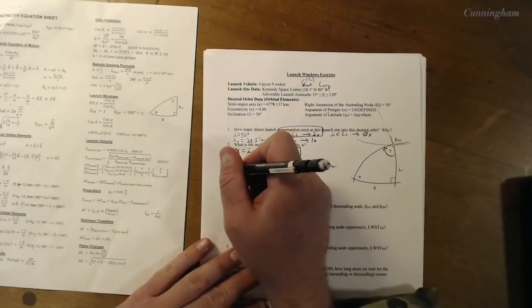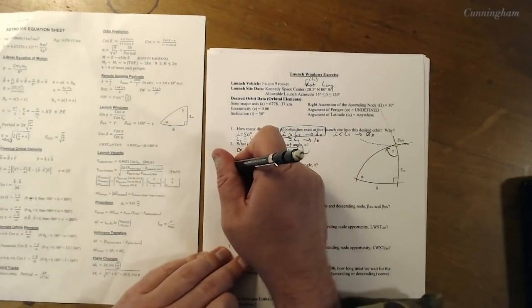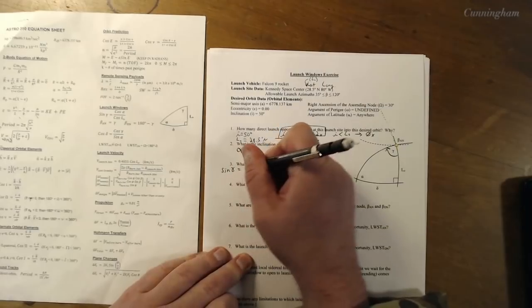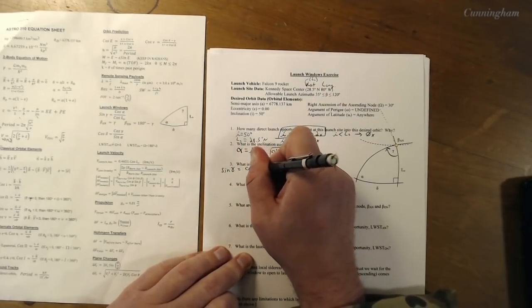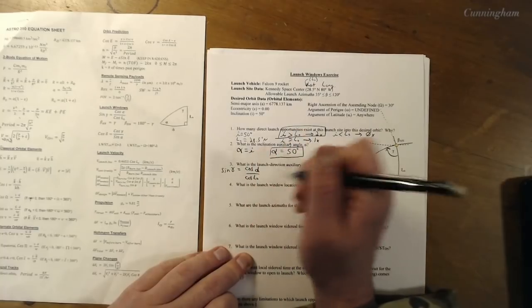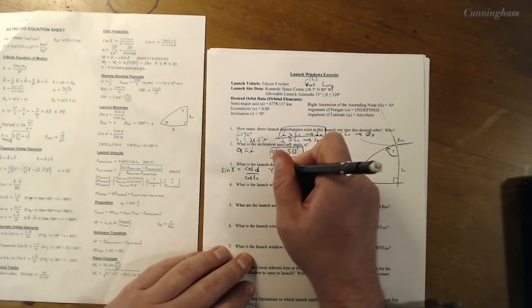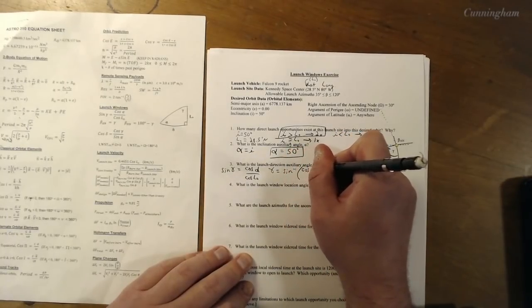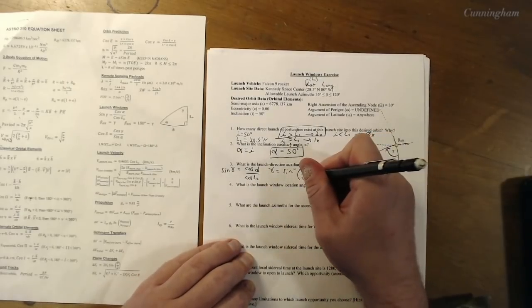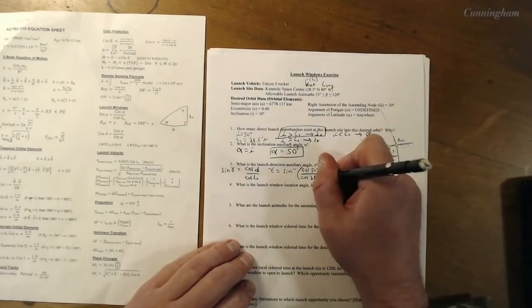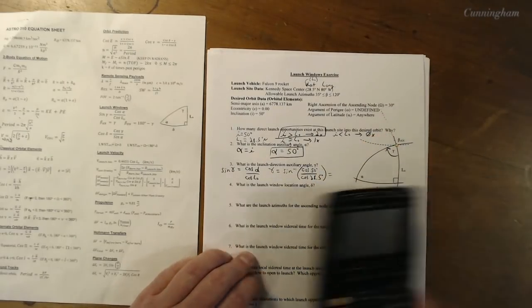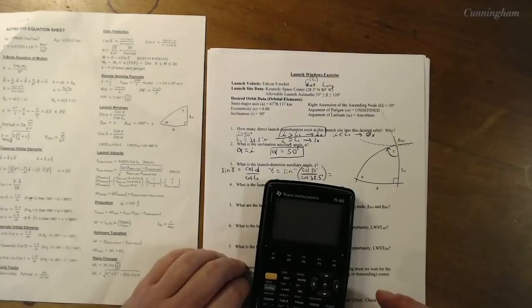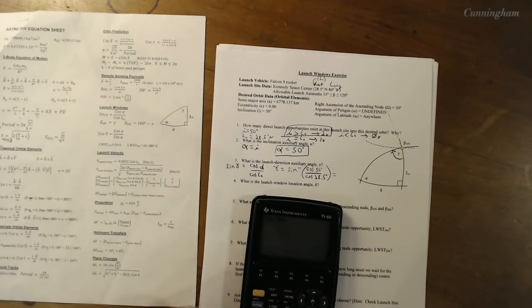Gamma is going to require us to do a little math, but our equation sheet walks us through it. It says the sine of gamma is the cosine of alpha, which we just found, over the cosine of the launch site latitude, which we found from above. So gamma is the inverse sine of the cosine of 50 degrees, the angle we just found, over the cosine of 28.5 degrees. Make sure your calculator is in degrees mode. Degrees mode, cannot emphasize it enough. Divided by the cosine of 28.5.